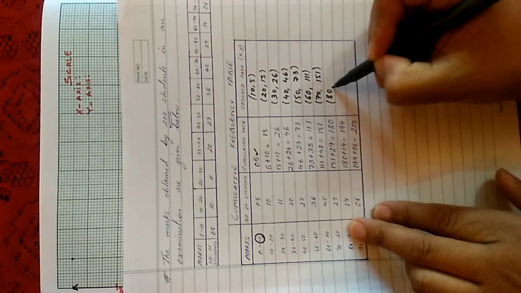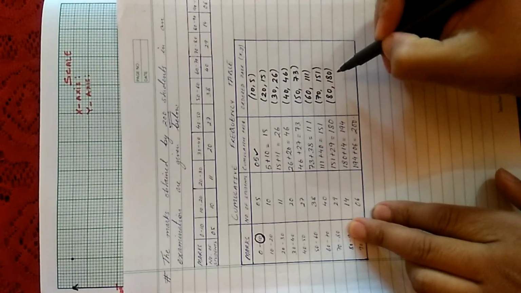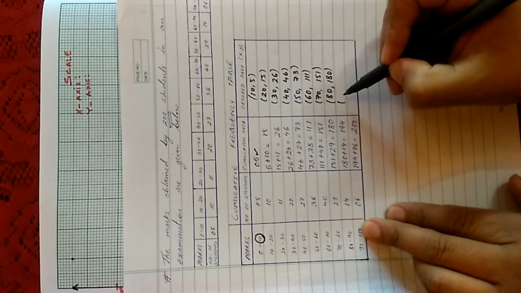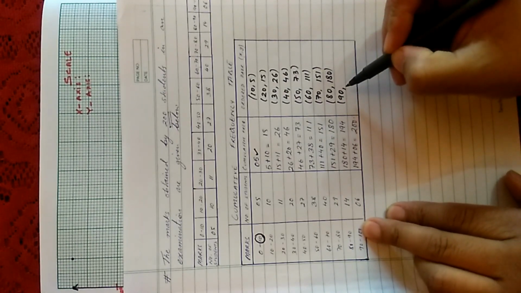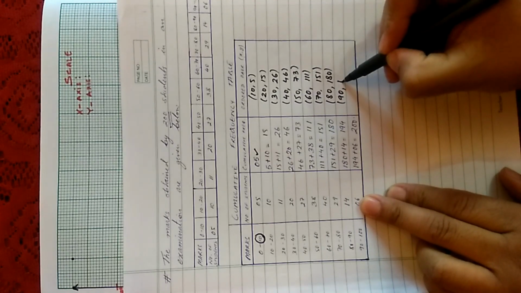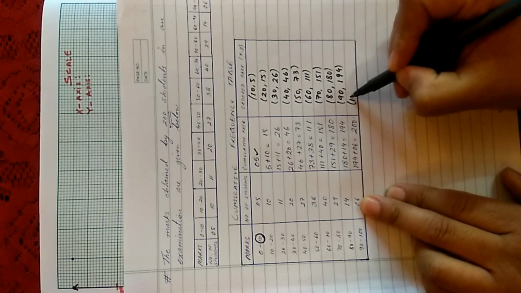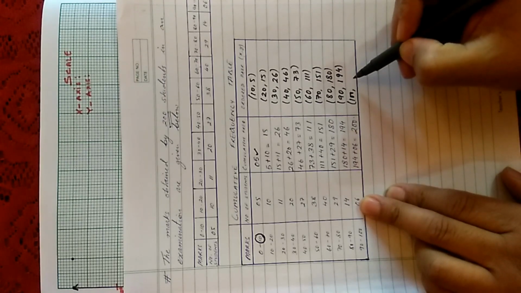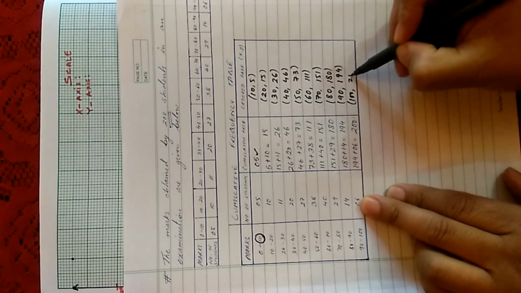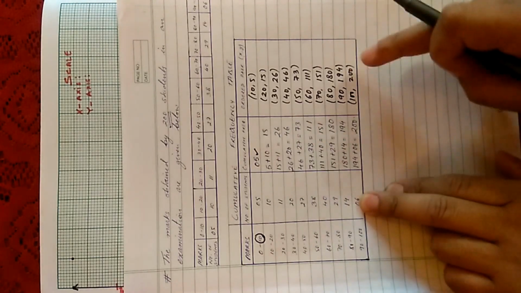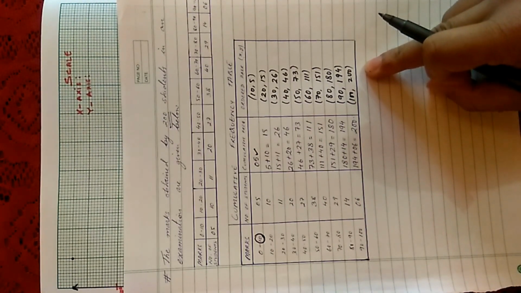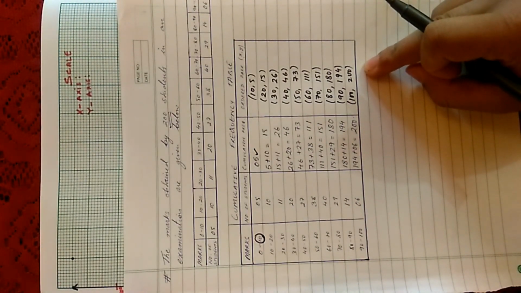Then we have 80 and 180. Then we have 90 and 194. Eventually we have 100 and 200. So these are the ordered pairs that we require in order to plot an ogive.